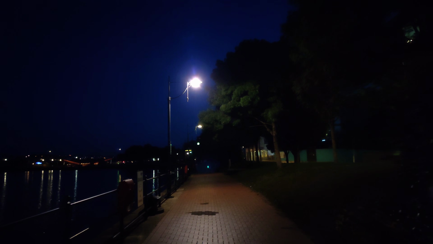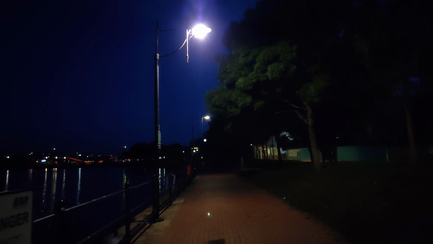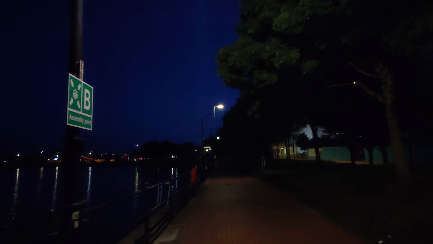Alright, so finally then, 4K at 60 frames per second from the rear camera, again using a gimbal to stabilise. Now the exposure is darker using 60 frames per second. Compare that to 30 frames per second that I was just using. You can see out in the distance there the exposure is a bit lower.